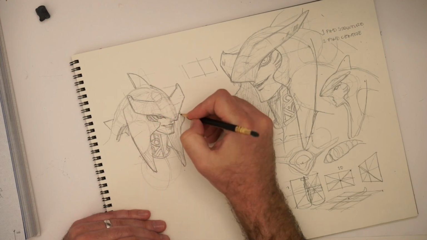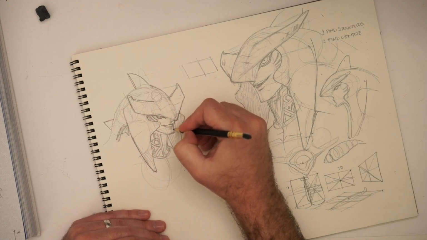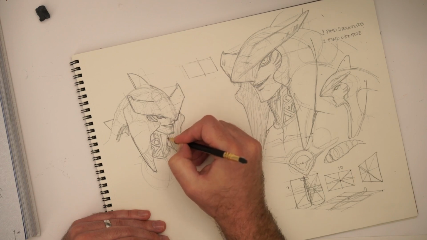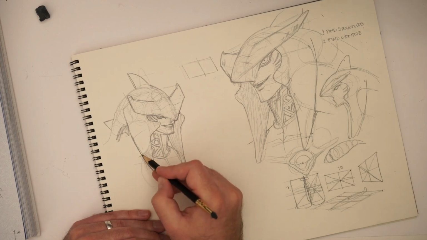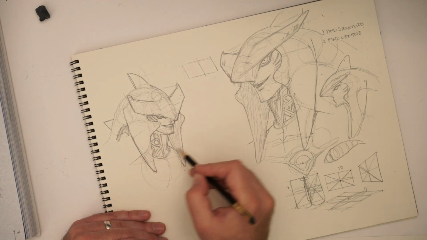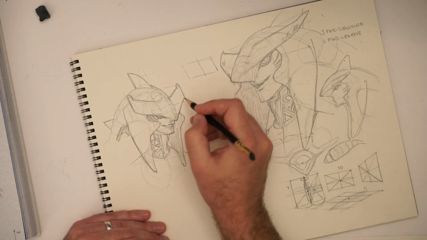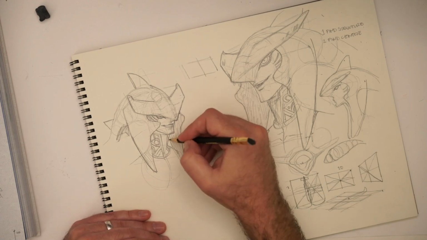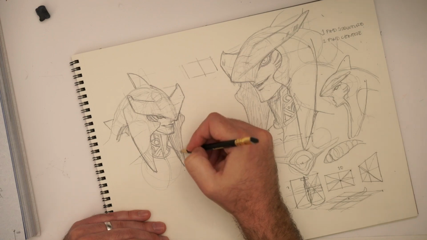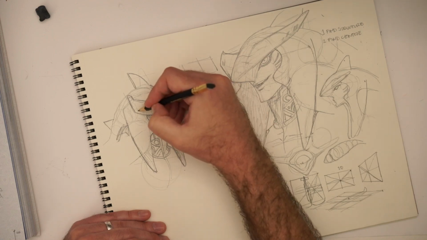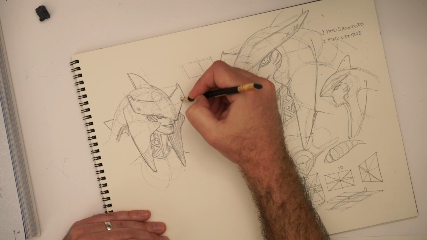So I'll accentuate the outlines by making them a little bit darker just for the purpose of this demo. Normally, I would erase a little bit and make this all a bit lighter. But yeah, that's the basic idea. So we got some marks here.